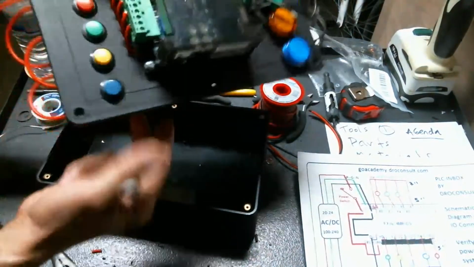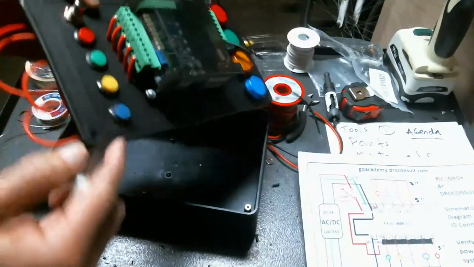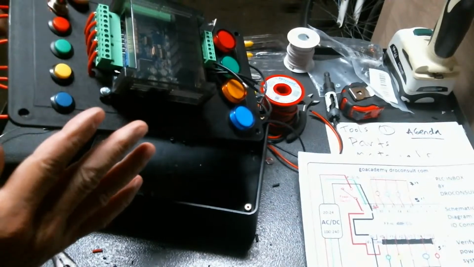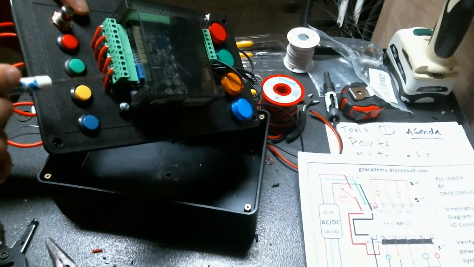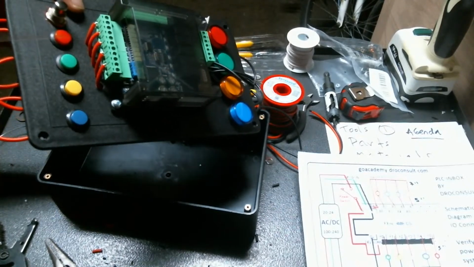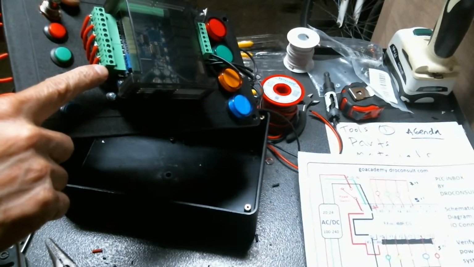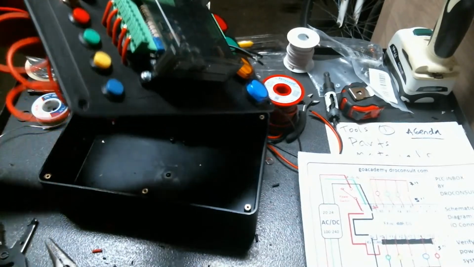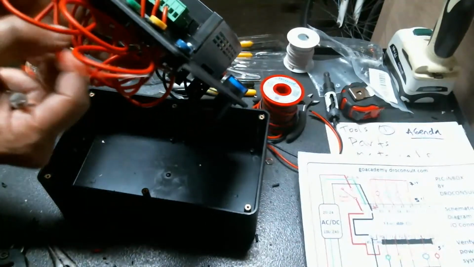There we go. So we got all of our common and 4 inputs wired. That's beautiful. Power is going to be the last thing for this controller. And power is going to be terminals 1 and 2, where power is going to come in, right? Terminal 1 is positive power. Terminal 2 is negative power. So we still need to work that out at some point here.